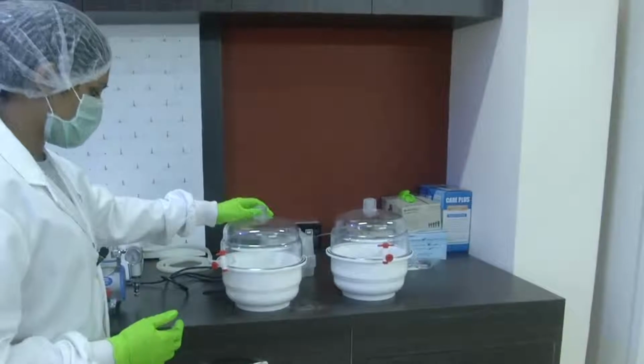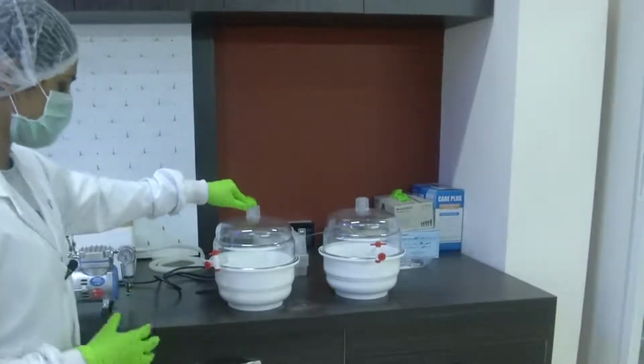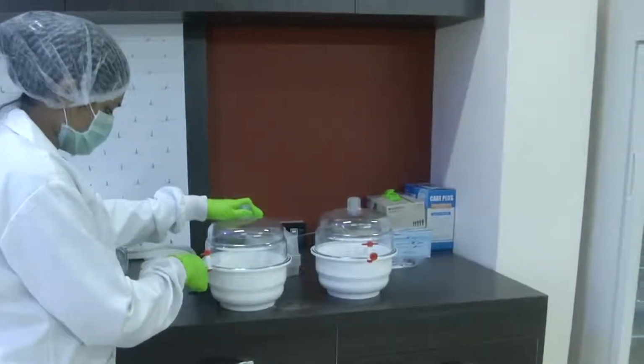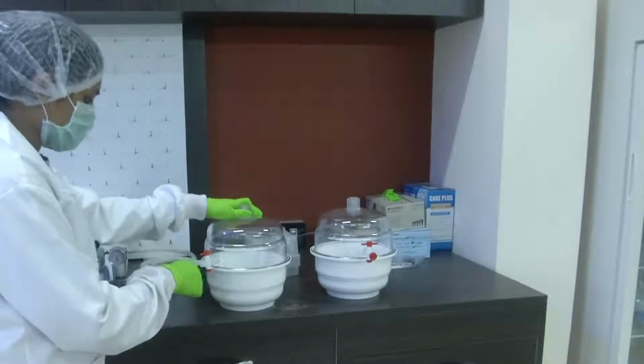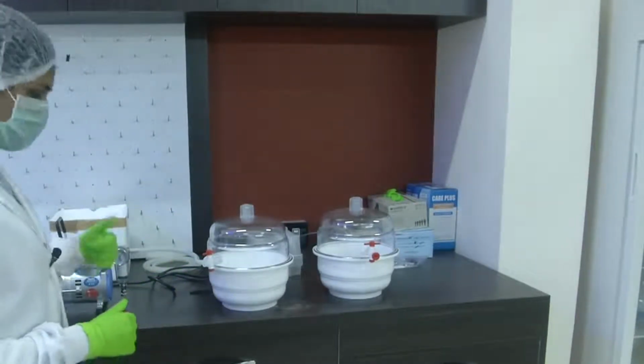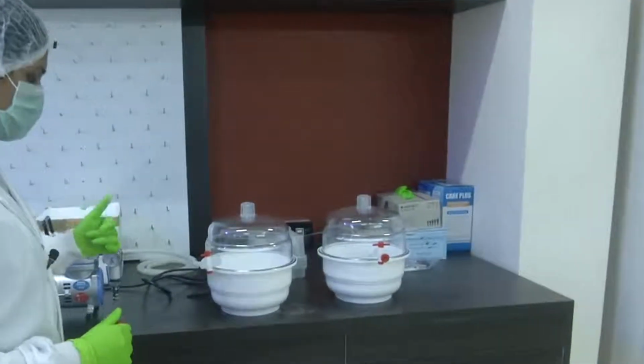Now that we have created a preserving chamber, let us see. Now that there is a lot of air which would flow in, I would show you how easily the lid would actually open up.